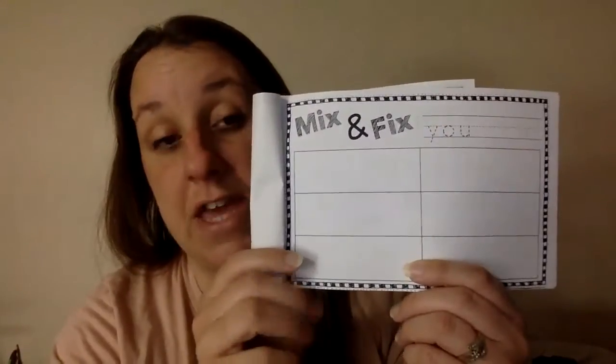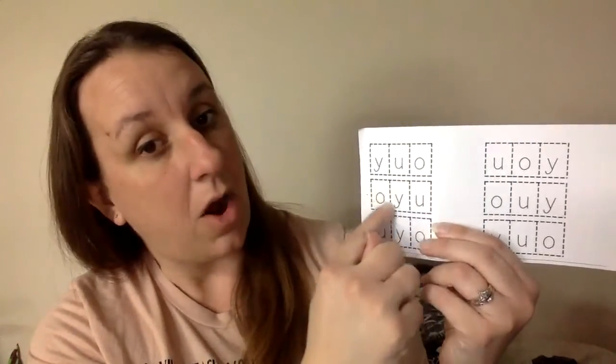And since the page is called Mix and Fix, you can see that each of these sets of letters here are all the letters that you need to spell the word you, Y-O-U. They're just mixed up. So you have to cut them out and fix them and then glue them onto your page like this. So you have to cut them out. And I'm just going to show you really quickly. So I cut out one.